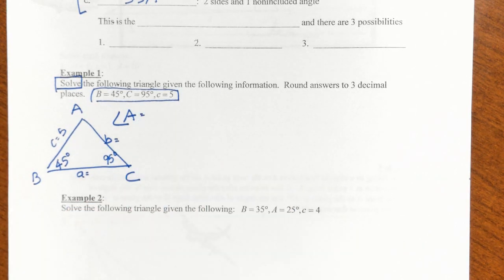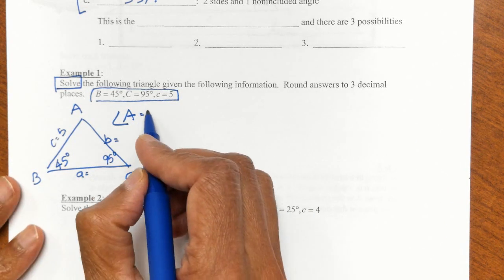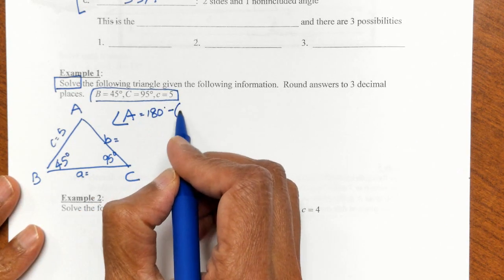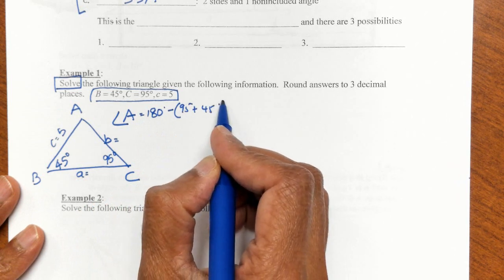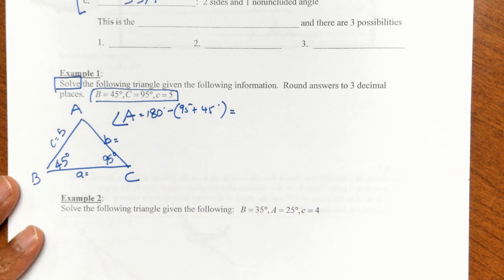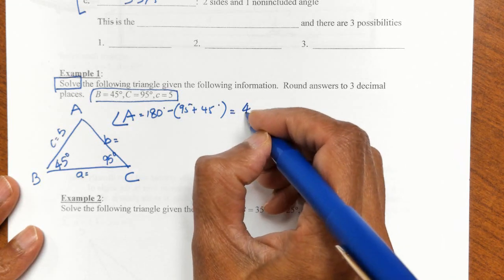It's knowledge coming from the previous lessons. It's nothing new that I'm learning. So it's 180 degrees minus (95 plus 45) degrees. Go ahead and tell me what that is. 40 degrees, perfect.